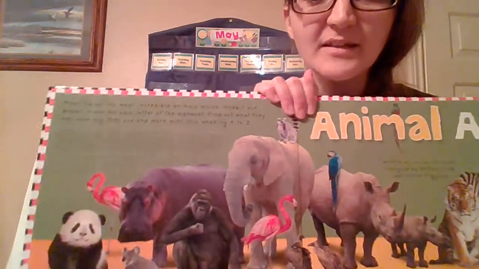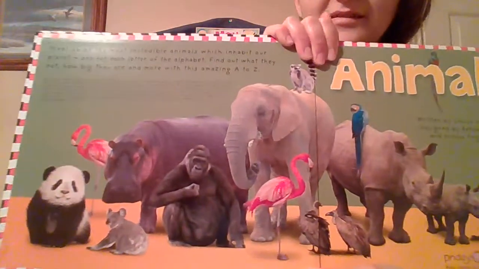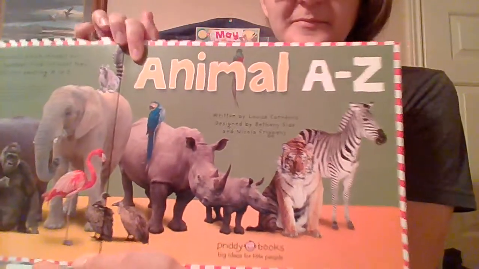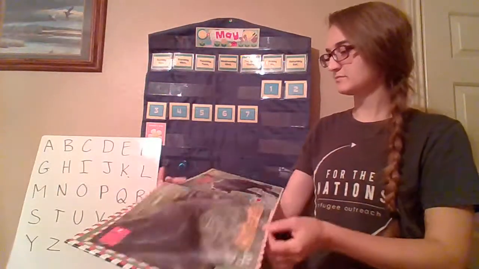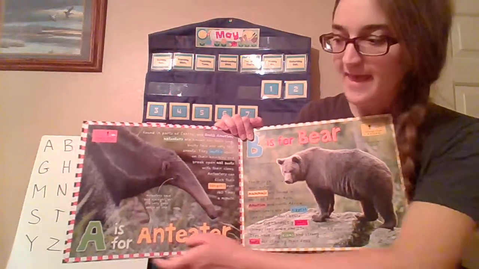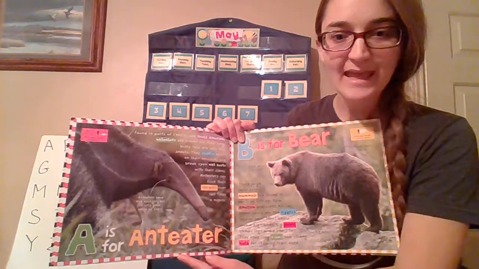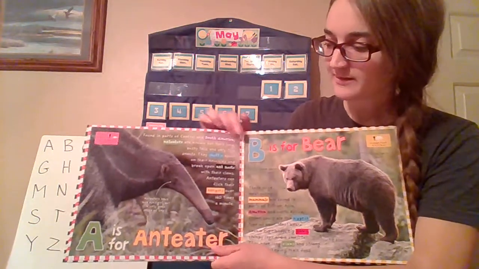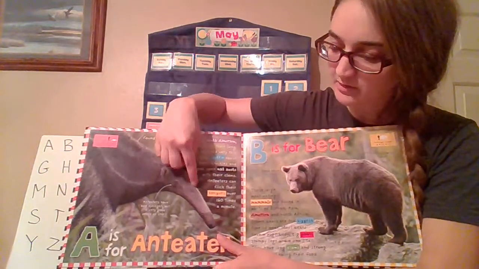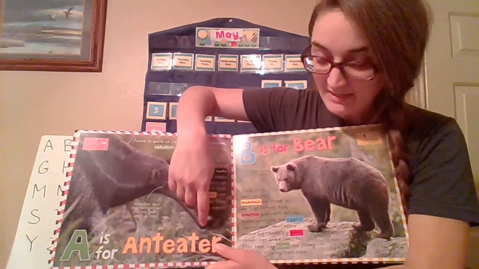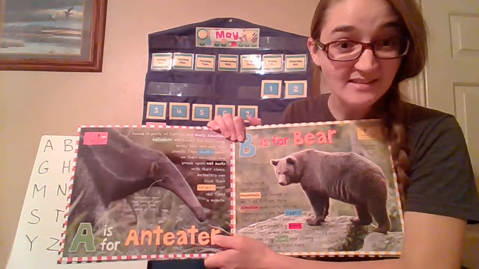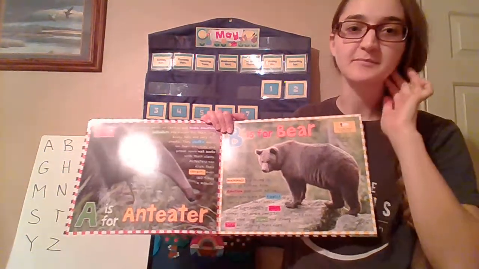Wow, look at all the animals. A is for anteater. This animal is called an anteater. He has such a long nose and he has a long tongue that comes out to eat ants. That's why he's called an anteater.